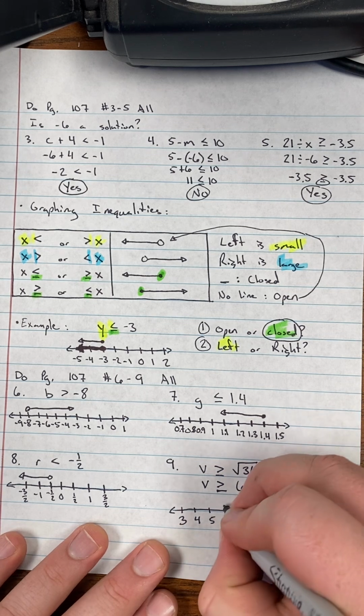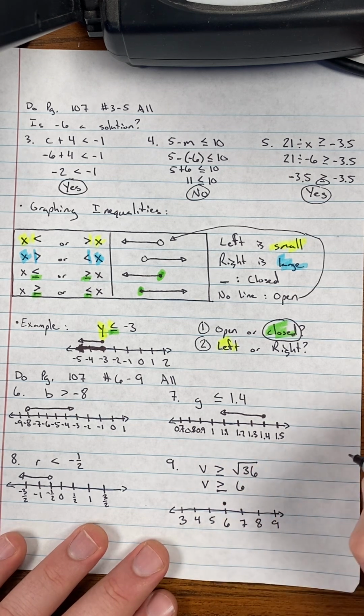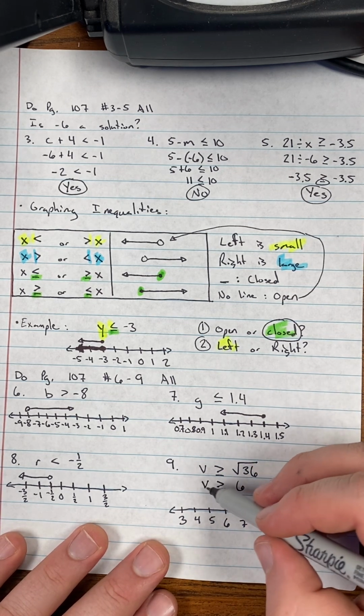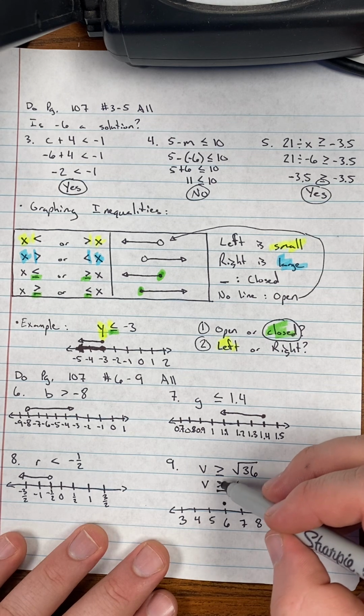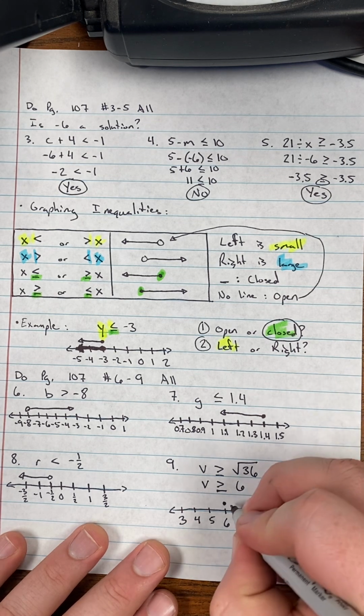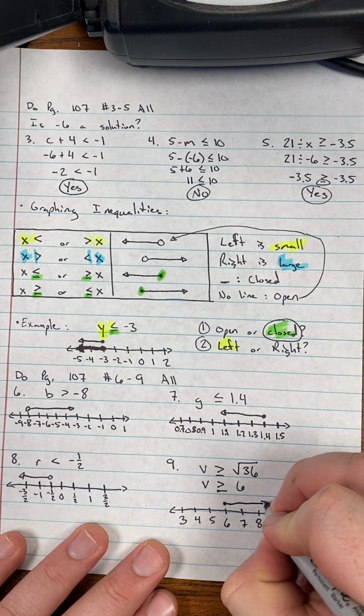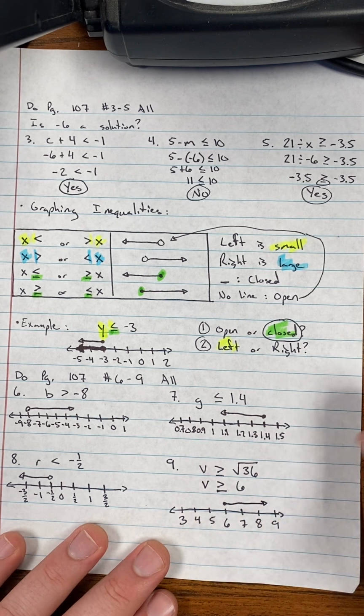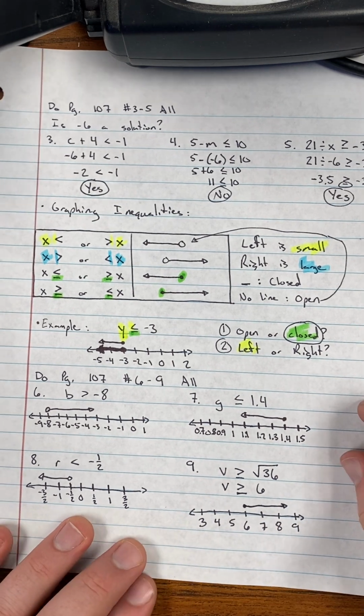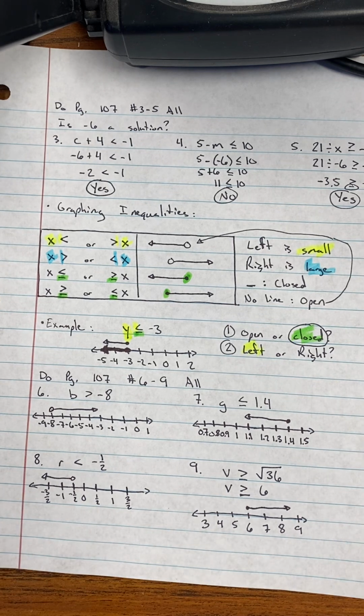Well, this one's going to be closed because of the line. And then to the right or to the left? Well, the v is on the big side. Since it's on the big side, I know my numbers are increasing, so it's going to go to the right, okay?